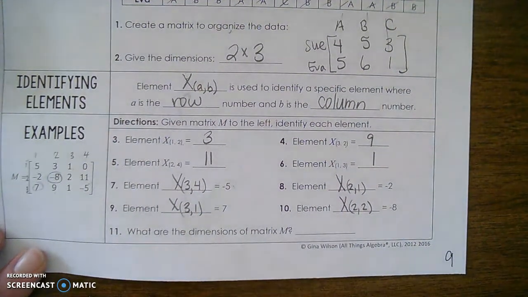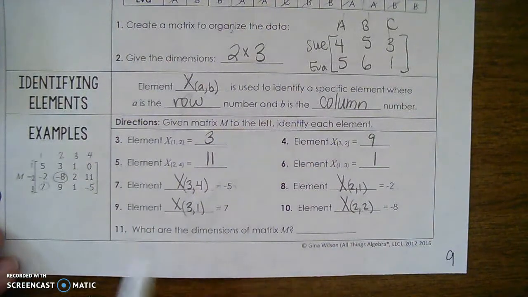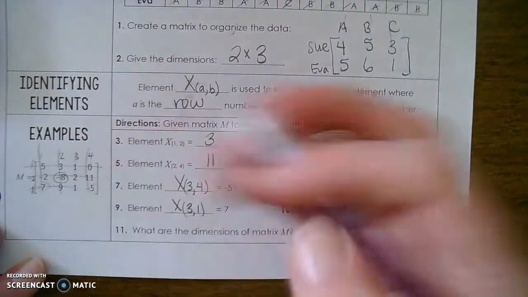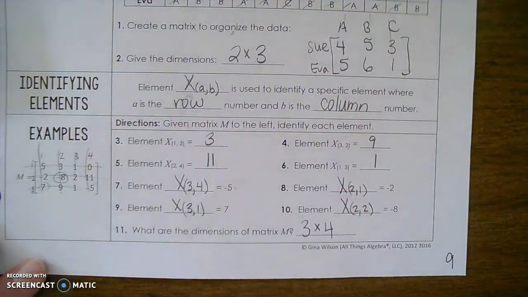And then lastly, they want to know what the dimensions are. So again, 1, 2, 3 rows by 1, 2, 3, 4 columns. 3 by 4.